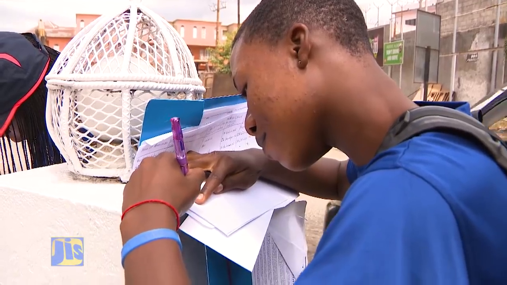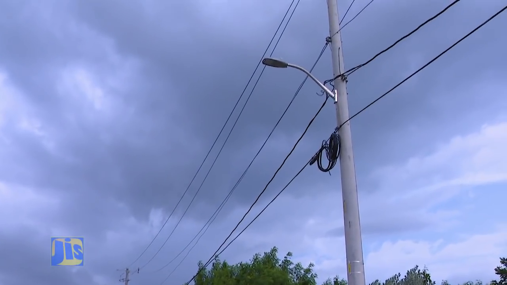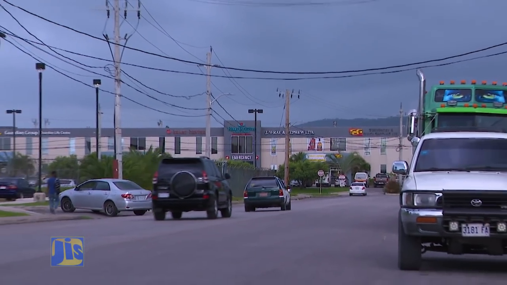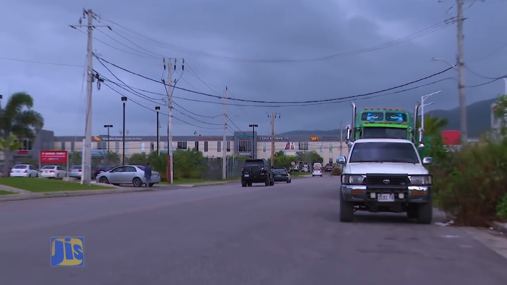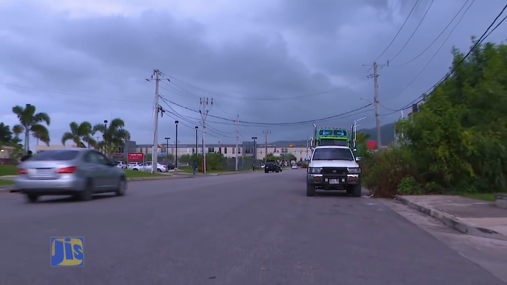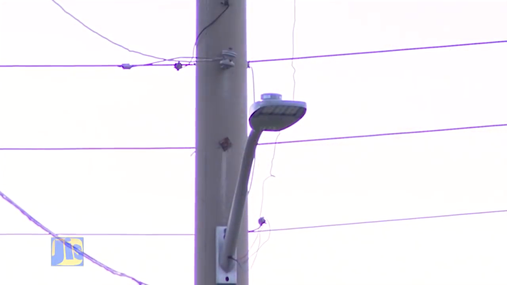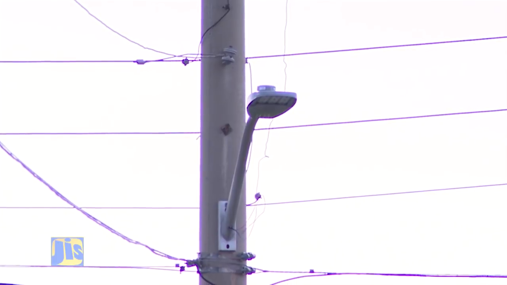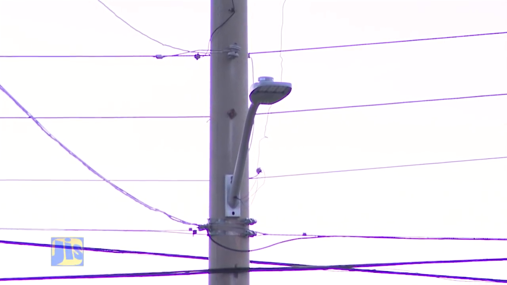And out of that audit, especially the streetlight audit, we were able to put ourselves in a position where we found out that at least 35% of streetlights that were not working across the country, we were still paying for.